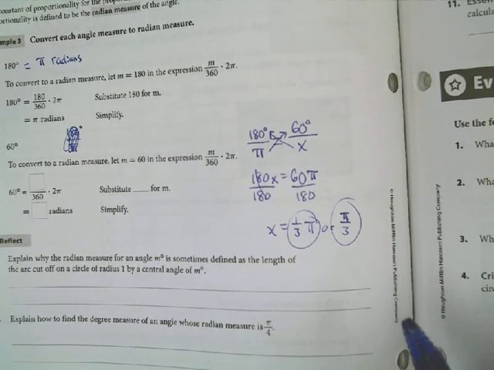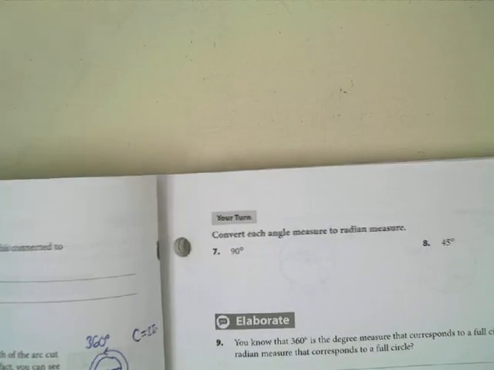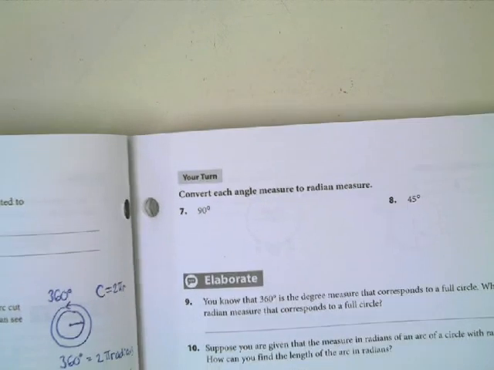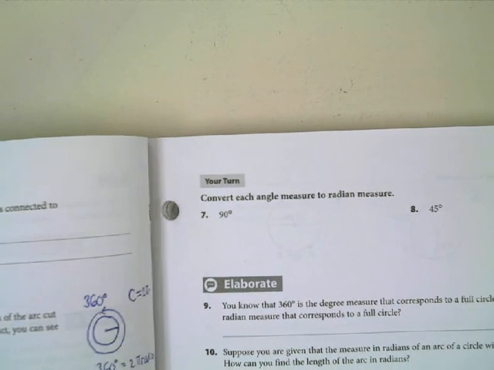All right, so let's try one more together here, and then I'll have you guys try one on your own, and then I'll give you guys your assignment. Okay, this is the last thing we're going to look at today. So let's finish with these two, and then I'll have you guys get into your assignment.